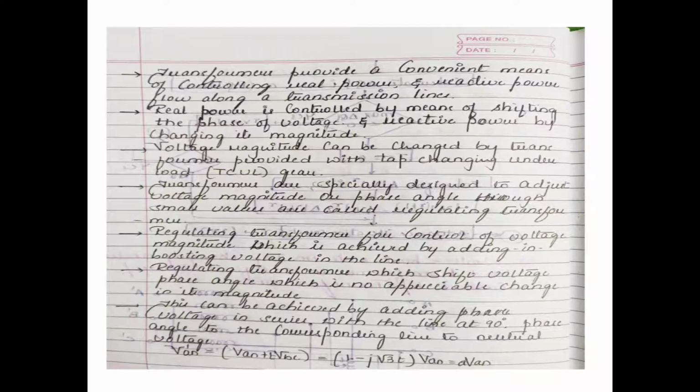Transformers are especially designed to adjust the voltage. Why do they adjust the voltage? Because the voltage needs to be increased on the secondary side. Transformers that shift the phase angle by a small value are called regulating transformers. Regulating means the voltage will be constant. The regulating transformer controls the voltage magnitude, which is achieved by boosting the voltage. Why boost the voltage? Because reactive power is injected, the voltage increases, and regulation means constant voltage on the secondary side. The phase-shifting regulating transformer shifts the voltage phase angle, with no perceivable change in magnitude.